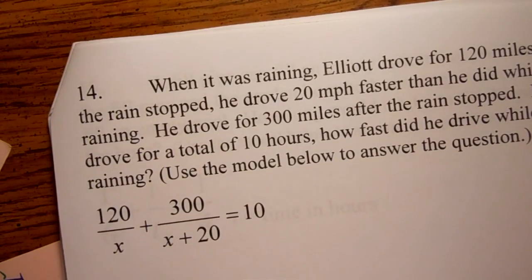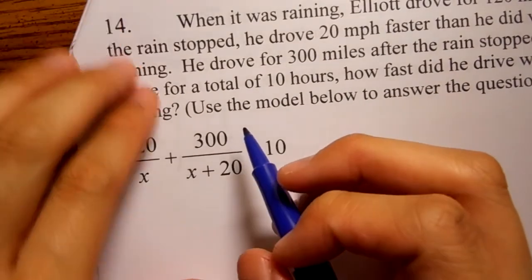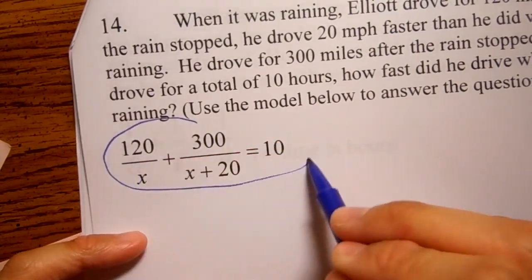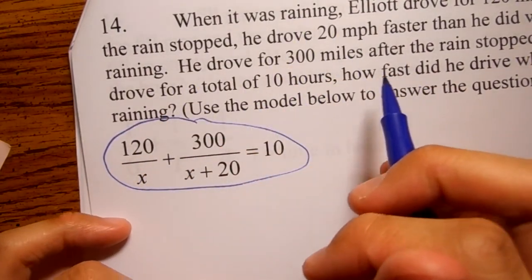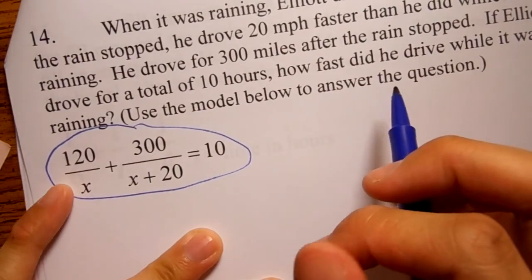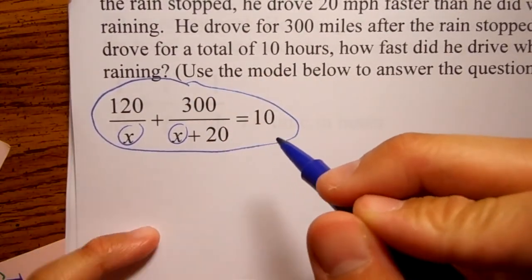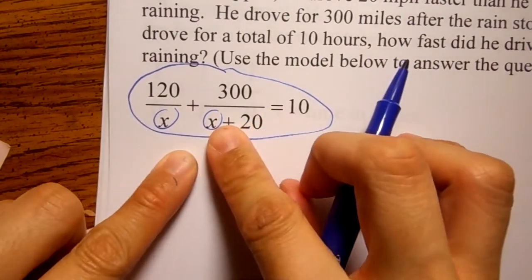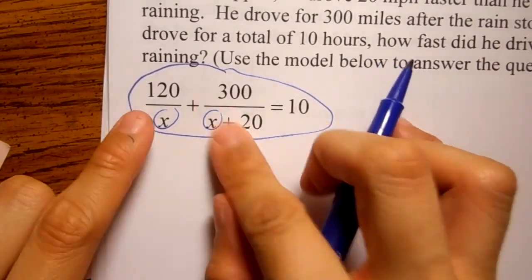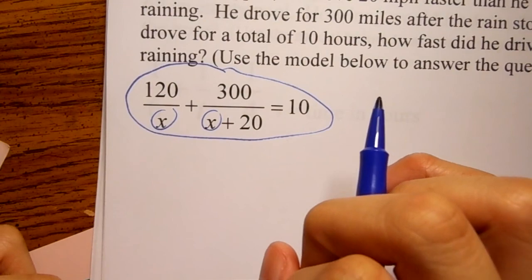So for number 14, we have an application problem. But really, we also give you the equation, so you don't even have to look at the words. Pretty much we want you to solve for x, so we're just going to do the same thing that we have been doing with the rational equations. Simplify the side with multiple fractions, cross-multiply, and solve by any algebraic means.